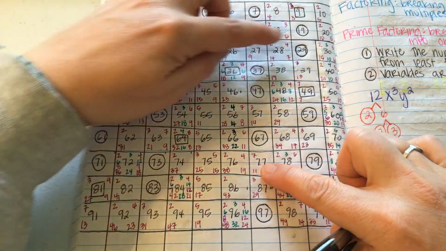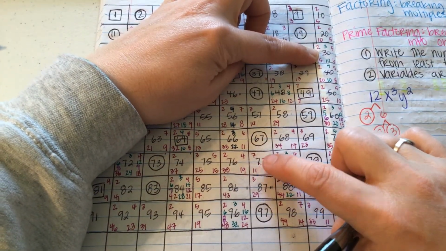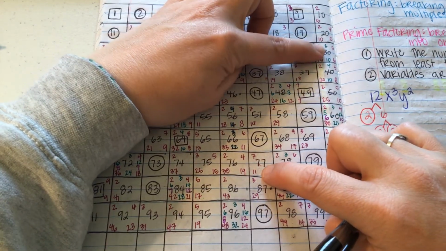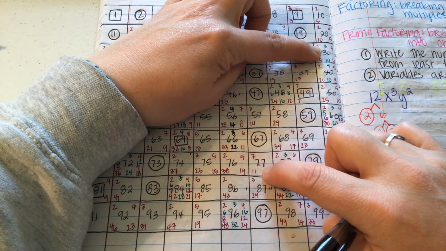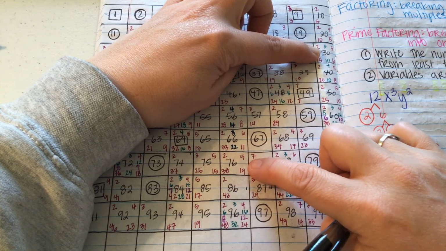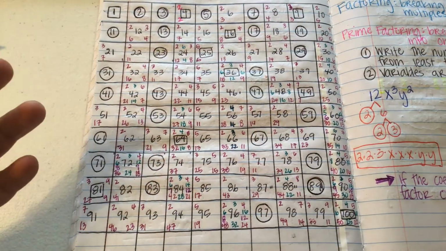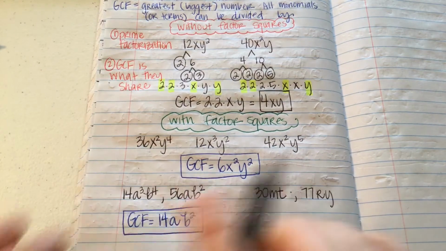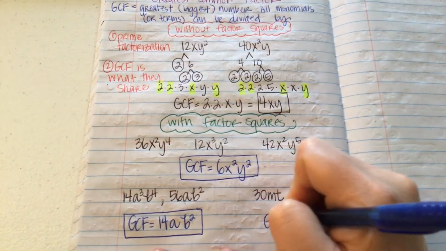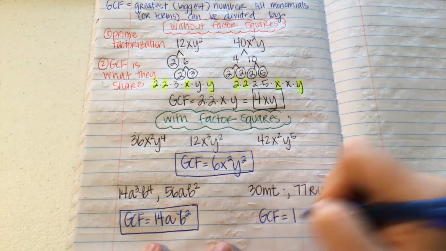Well, I'm going to go with 77 because there are fewer factors in this square, so 30 can't be divided by 77. 11, can 30 be divided by 11? No. Can 30 be divided by 7? No. So the greatest common factor for 30 and 77 is 1. The largest number that they can both be divided by is 1.